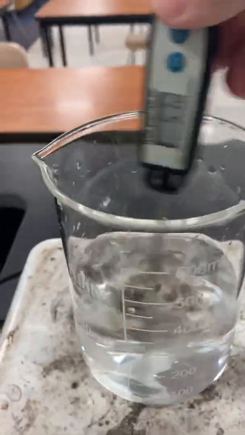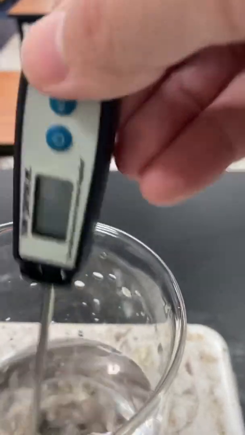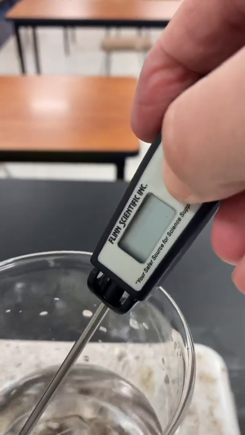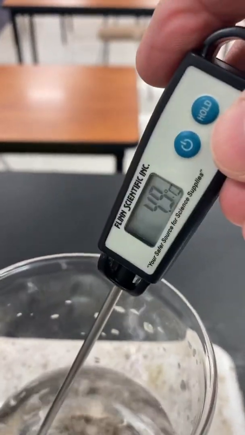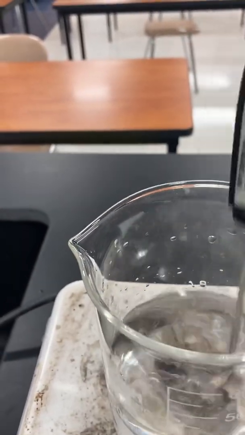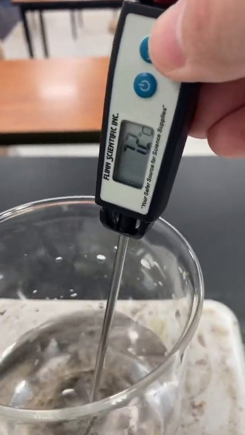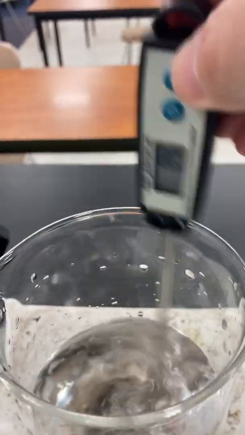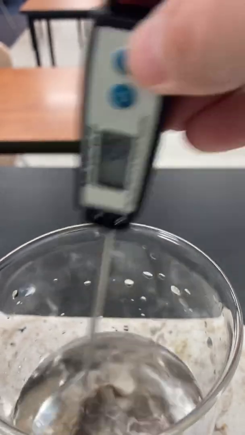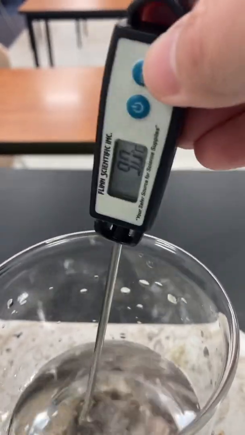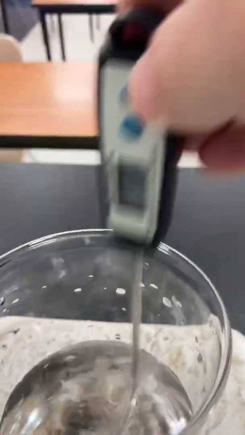Okay, it looks like my ice is almost all gone. And my temperature is at, oops, it just turned off. I'll have to kind of restart here. 5 degrees Celsius. Okay. Ice is now gone. No more ice in here. Okay, 5. Now it's really starting to jump up. Like, wow, isn't that weird once the ice is all gone? Now we're at 3 minutes and 30 seconds.